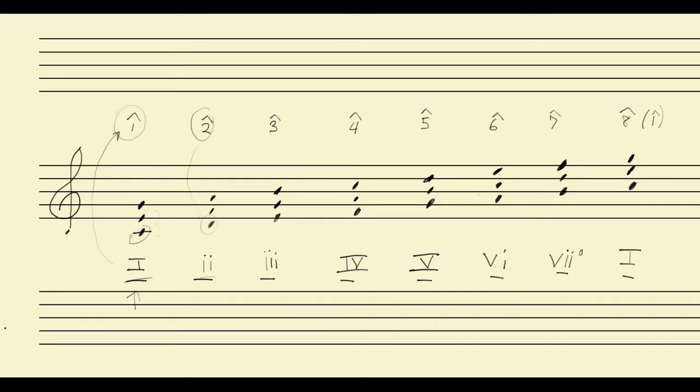In a Roman numeral 1 chord, we have 3 notes. We have C, E, and G. Or another way of thinking about that is the 1 chord is made up of 3 scale degrees. The C, which is scale degree 1, the E, which is scale degree 3, and the G, which is scale degree 5.